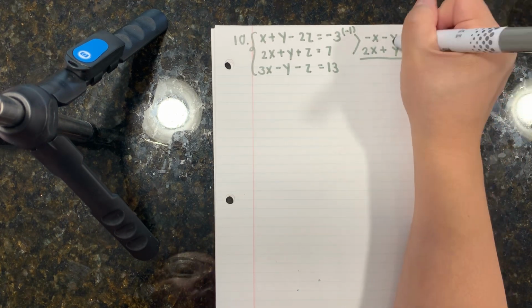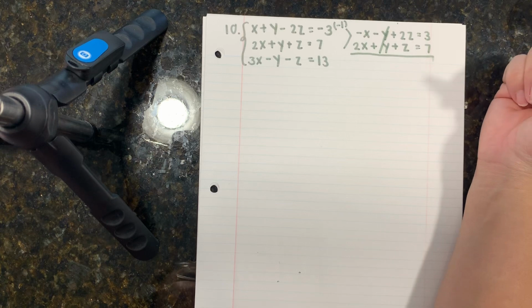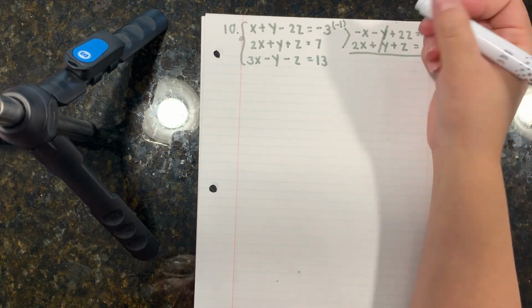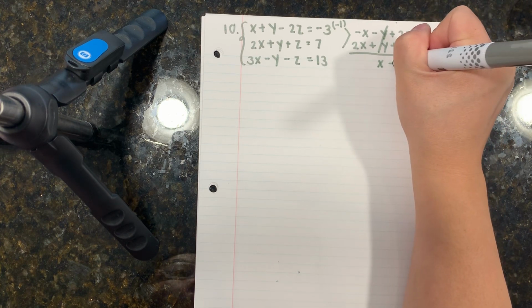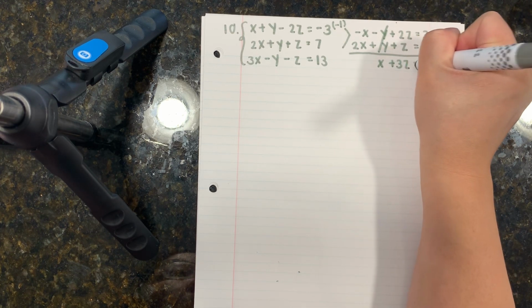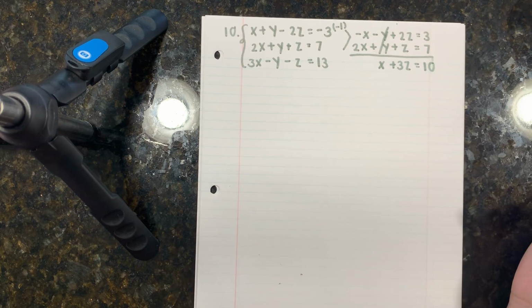Now when I add them together, the y's are going to cancel out. When I add 2x and -x, that gives me x. And when I add 2z and z, that gives me 3z. And that's going to be equal to 10.